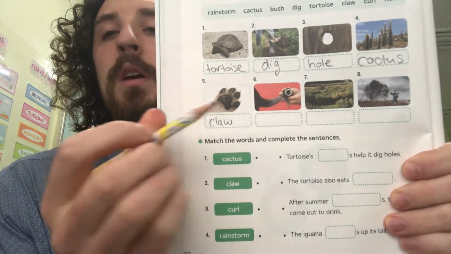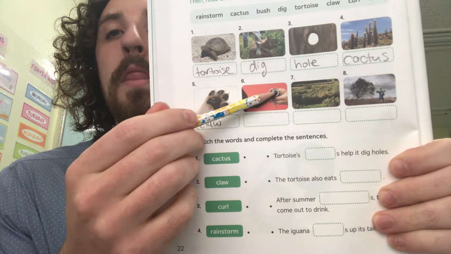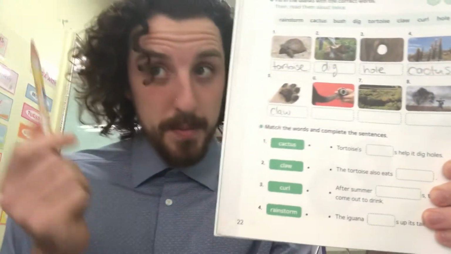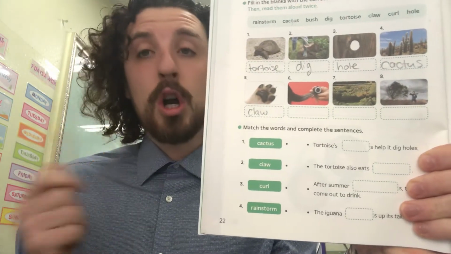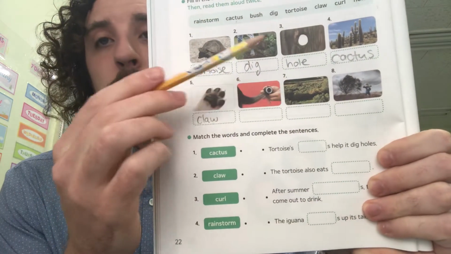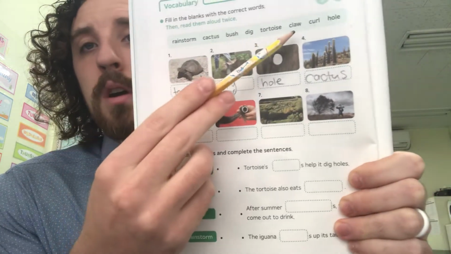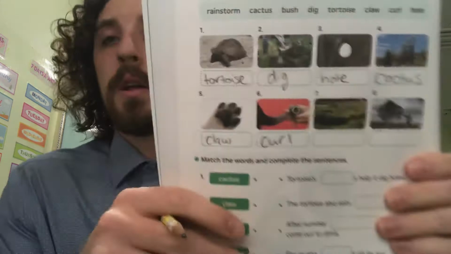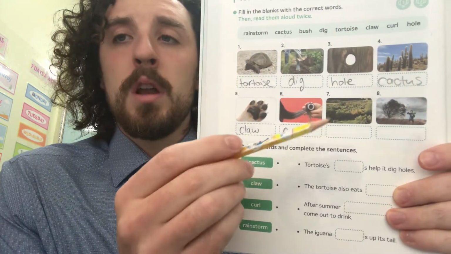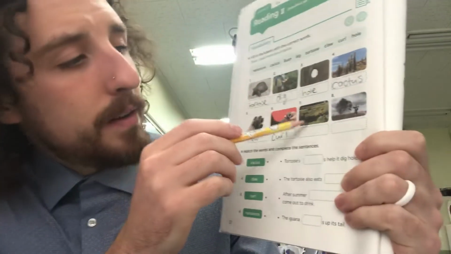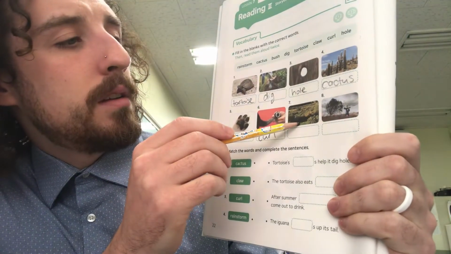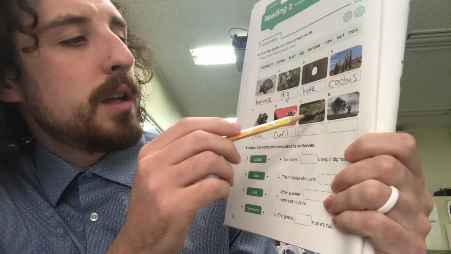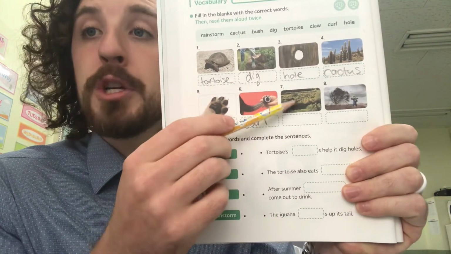Number 6, well, that is used in your hair to make it look like mine. You see how my hair is all curly? That's what that does. So we're going to use the word, if you look down, curl. For number 6. Curl. Okay. Number 7, that looks like, if we look, that looks like a bush, right?